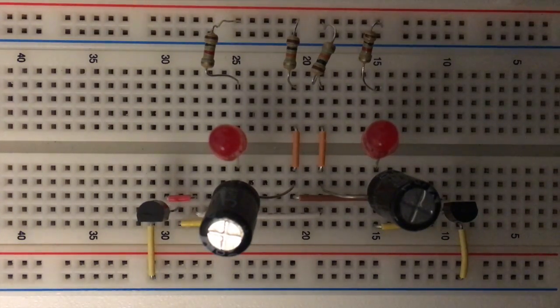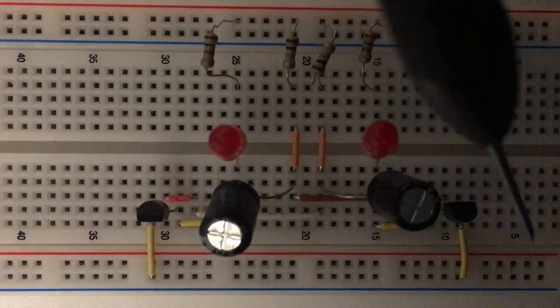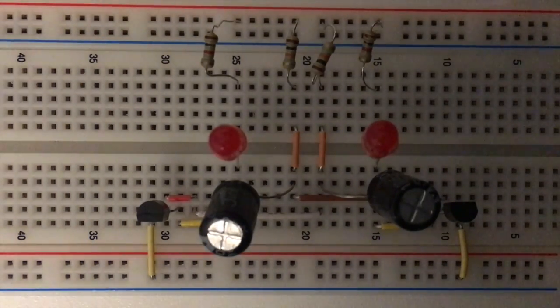Next, current flows through this 10,000 ohm resistor and into the base pin of this transistor, allowing for the current which had flowed into the collector pin to pass through the emitter and into ground in an amplified state.